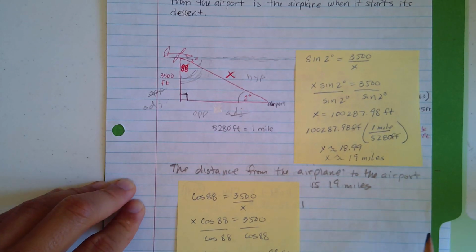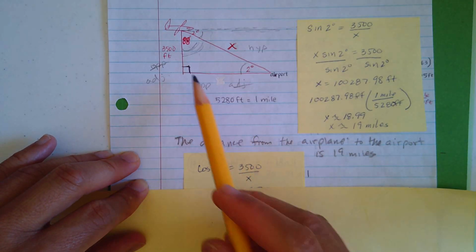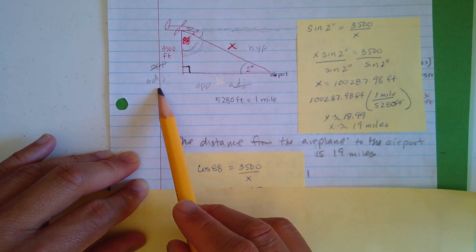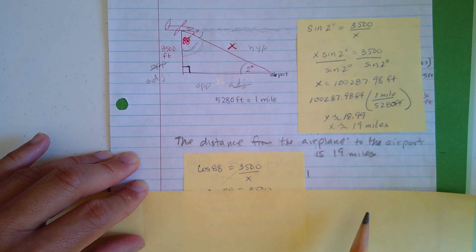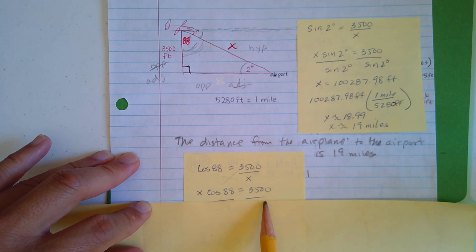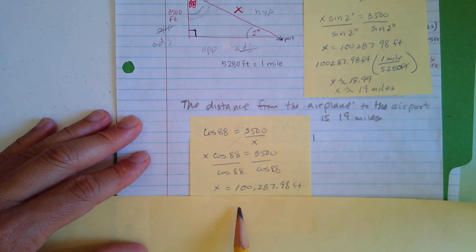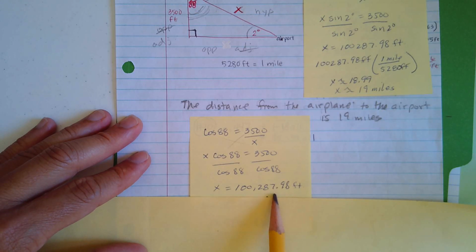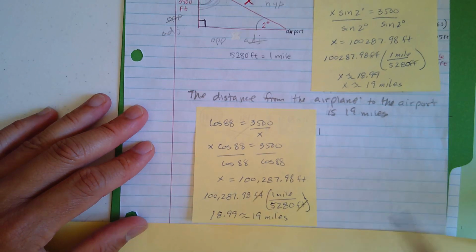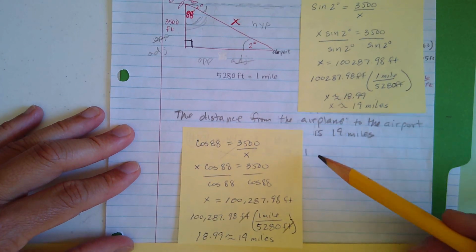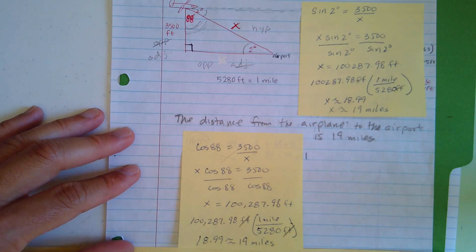So now if we look at this method of doing the problem, cosine 88 is adjacent over hypotenuse. So 3,500 over x, cross product property. x cosine 88 equals 3,500. Divide by cosine 88, x equals 100,287.98 feet. Do the same conversion, we end up with the same answer. So again, there's two ways to get the answer, either using sine or cosine. All right, that's it. Thank you.